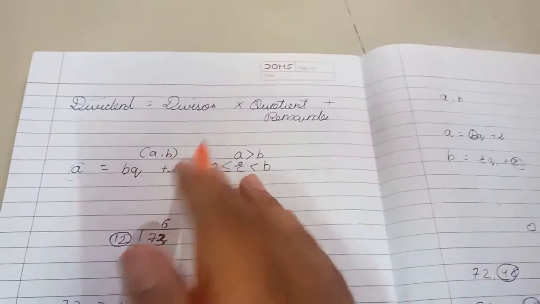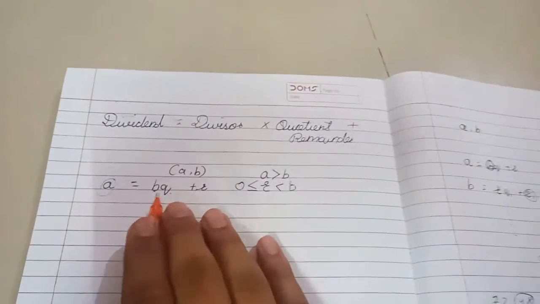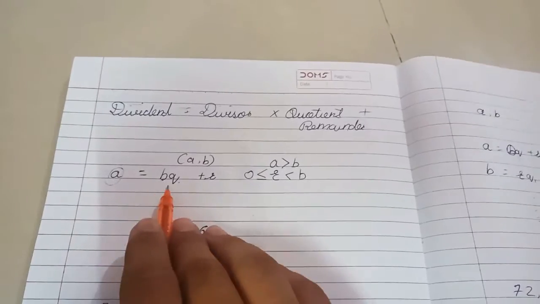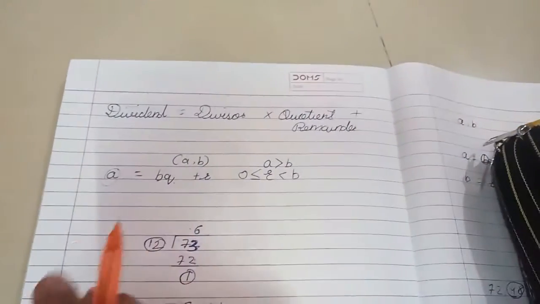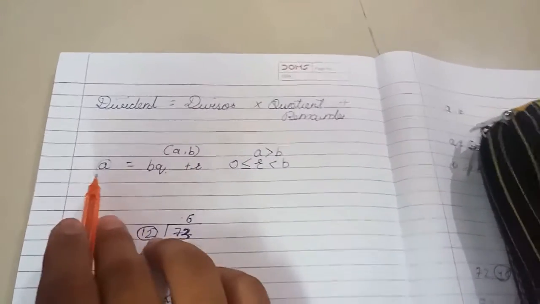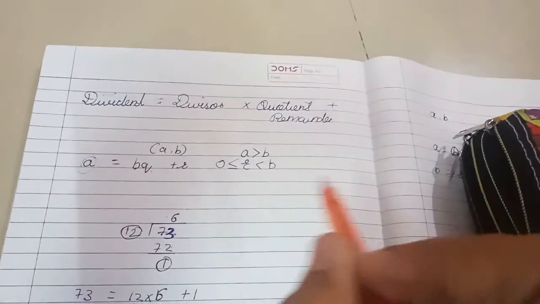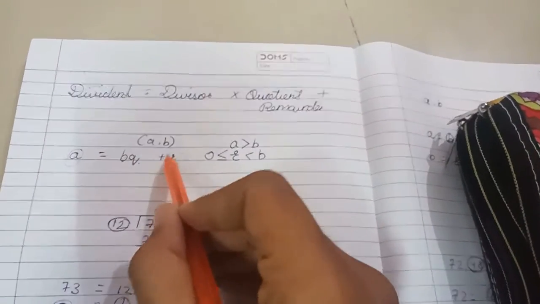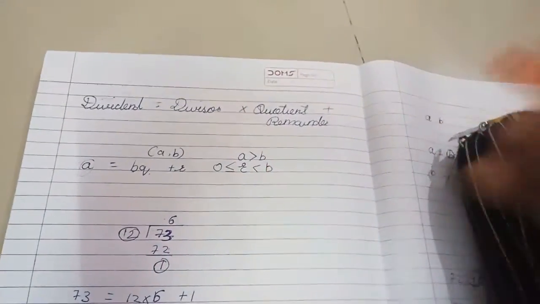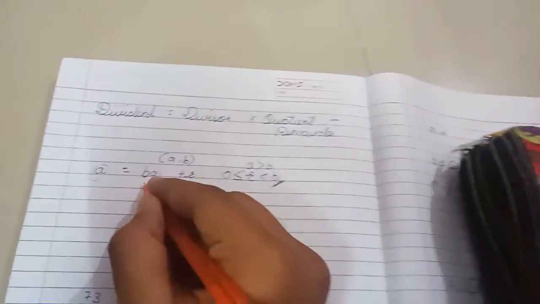Now, Euclid's division lemma is the shortened form of this basic division theorem. That is, if there are any two integers, then the bigger integer can be expressed as the nearest multiple of the smaller integer plus the remaining part, or a = bq + r. But there is a condition that this remainder r should be greater than or equal to 0, and always less than b. Okay, this I have shown you.